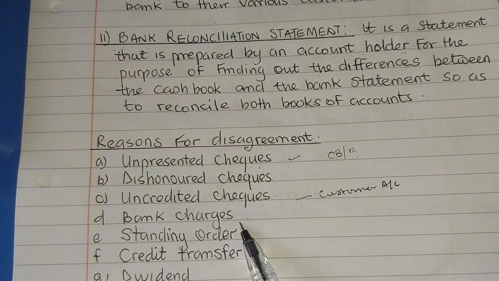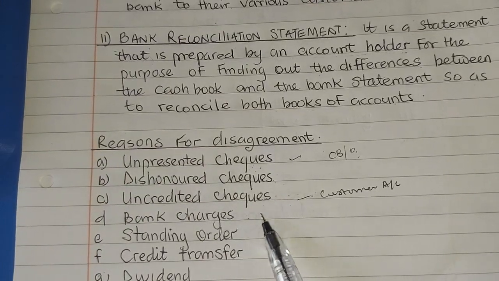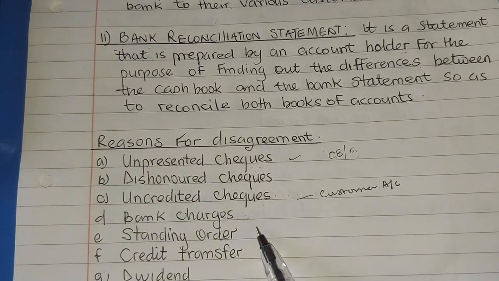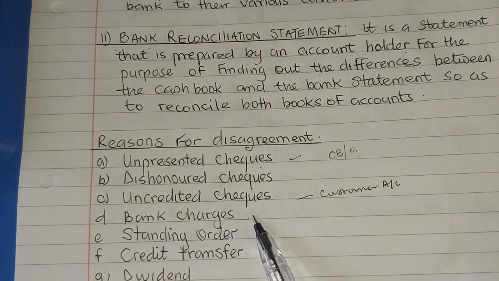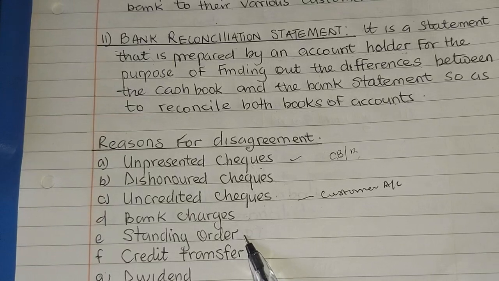Until the bank statement is sent to the bank. So when these charges are deducted, the customers will not know until the bank statement is sent to the customers. Take note of that.